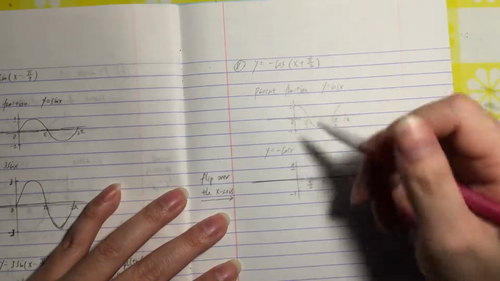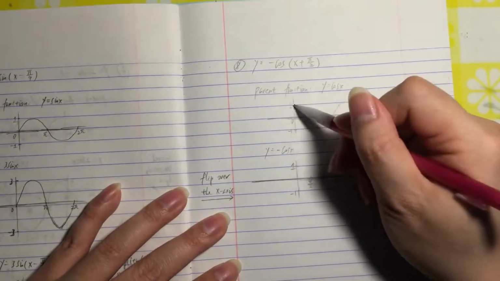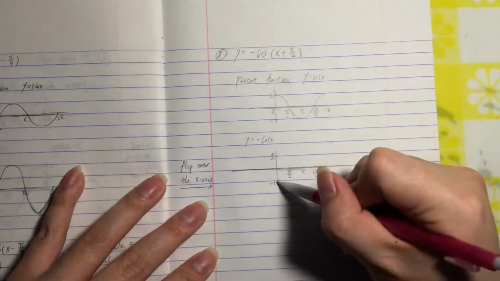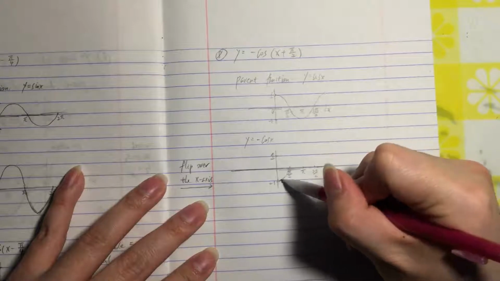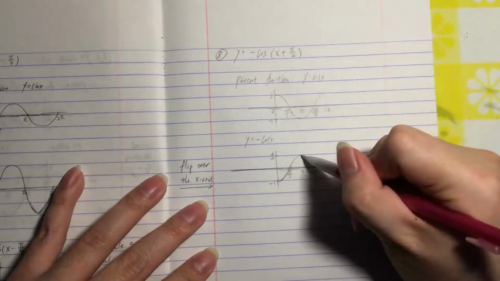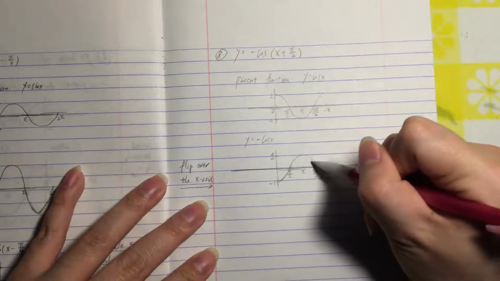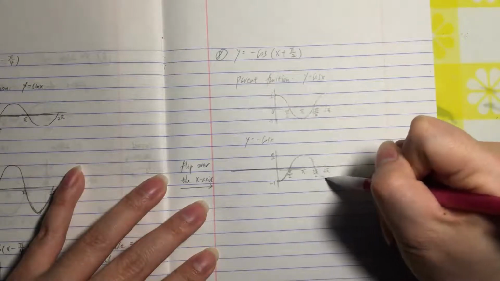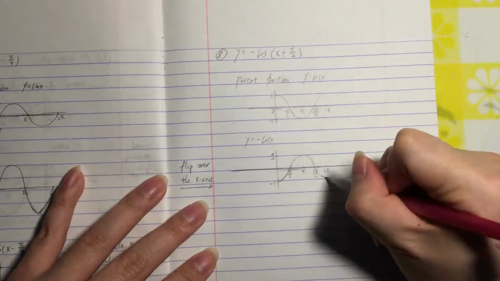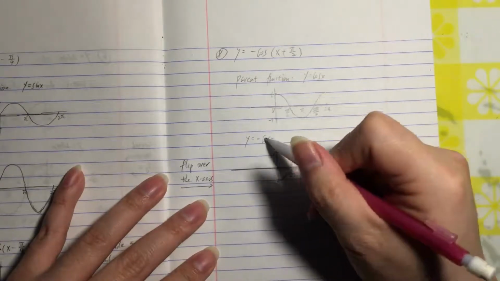So I start from negative 1. If I flip over, positive 1 becomes negative 1. Now for this cosine function, I start from -1. -1 becomes +1, and +1 becomes -1. That's y equal to negative cosine of x.